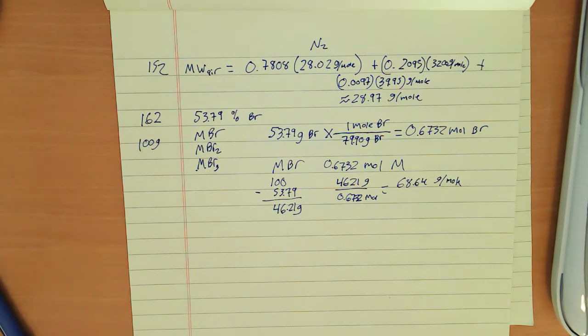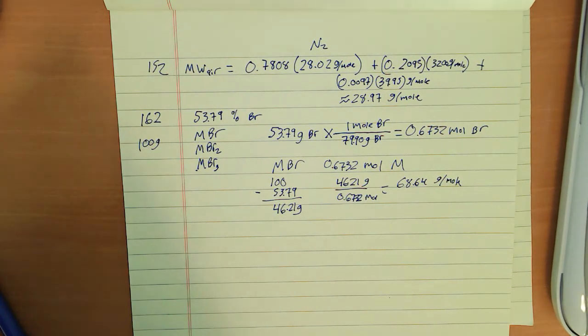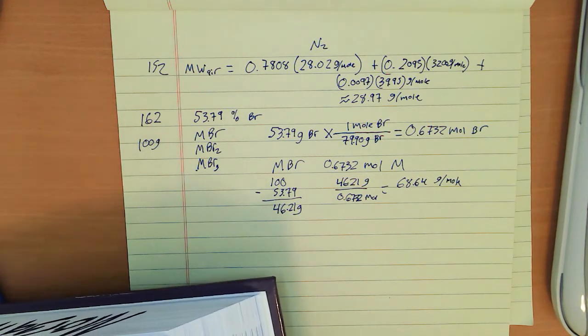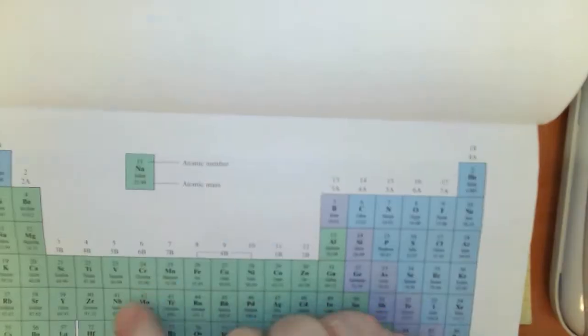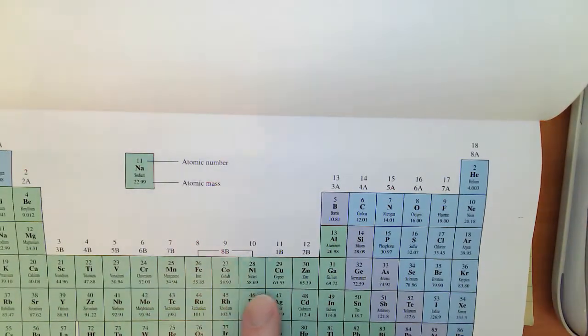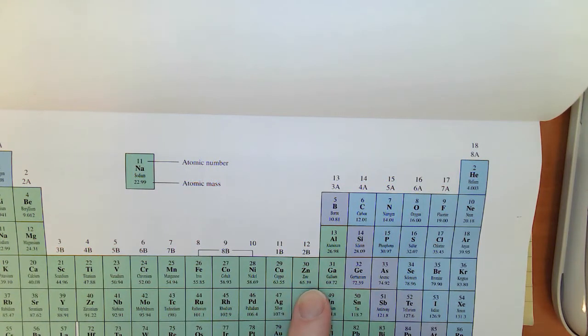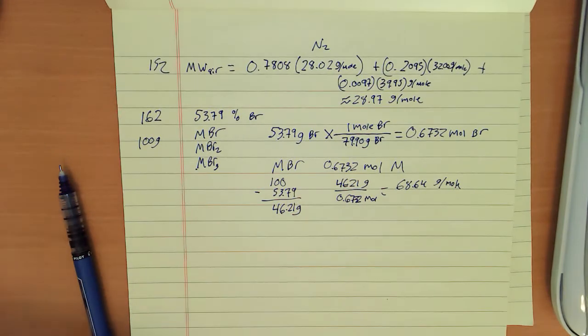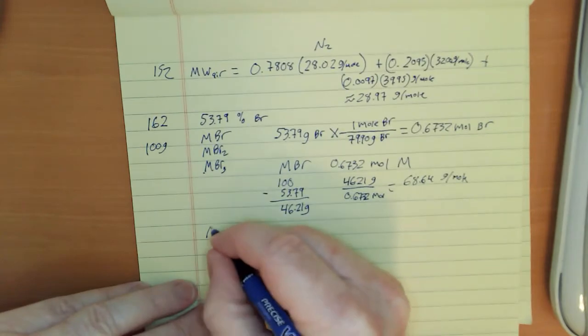So what you do at this point is you start poring over the periodic table and looking for something that's a metal that has a molar mass of 68.64. Now, what I did, this periodic table right here, 68.64, I start looking, and it's not happening. I go from 65.39 to 69, and it's not happening. Sorry. Not gonna work.